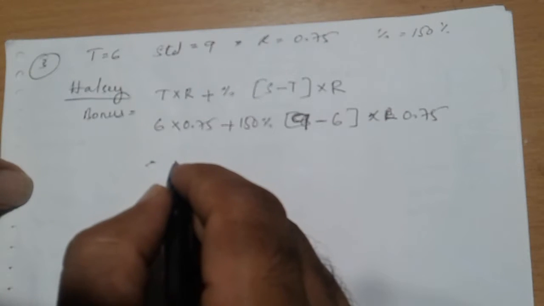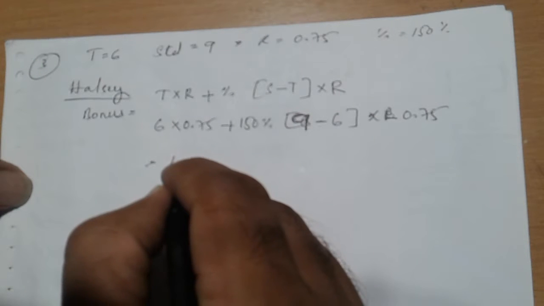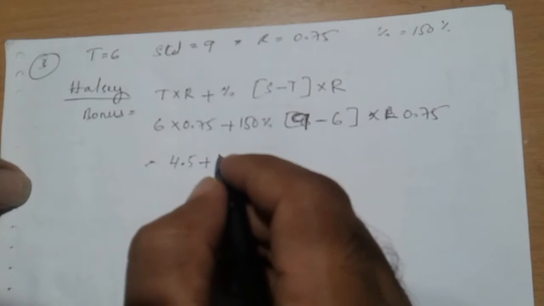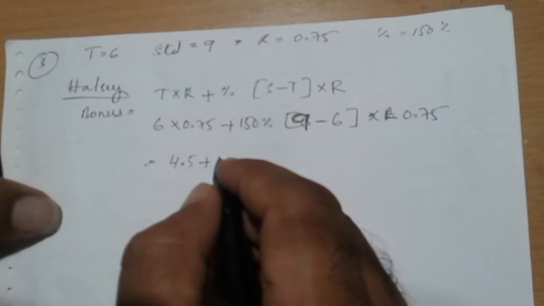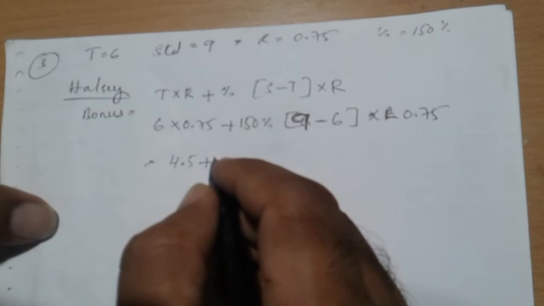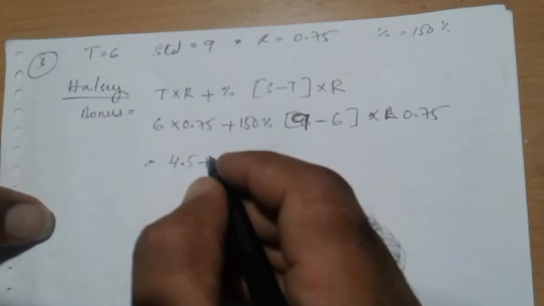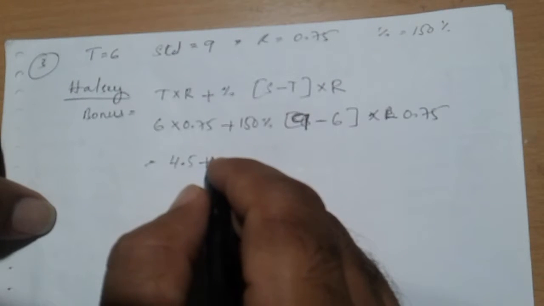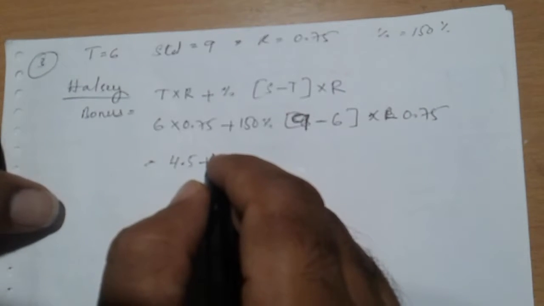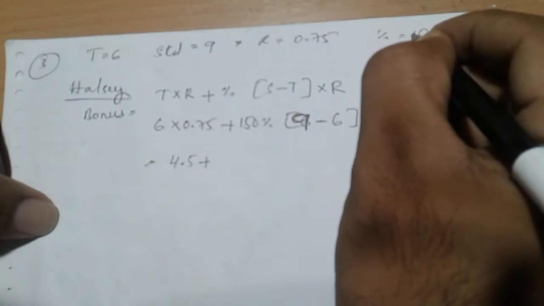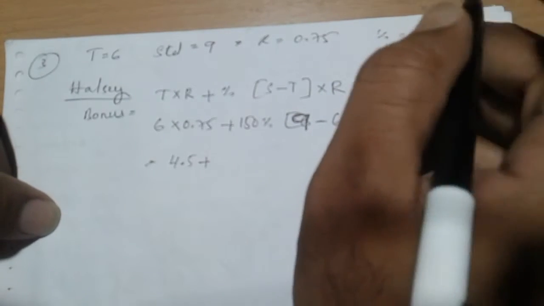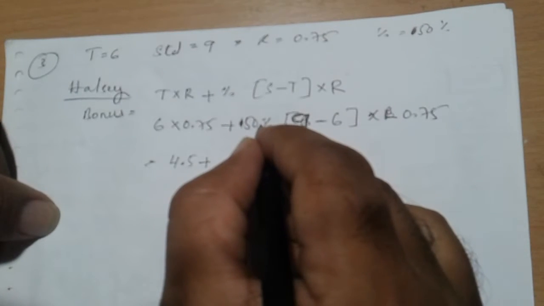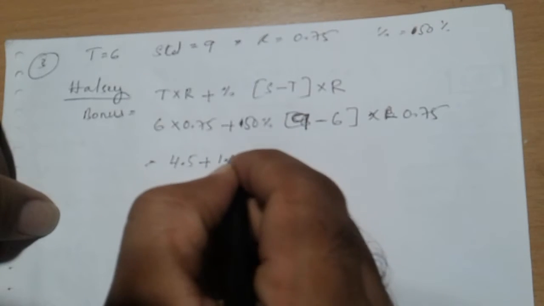If you multiply T into R, you will get 4.50 plus 50% of 3, which means 1.50.